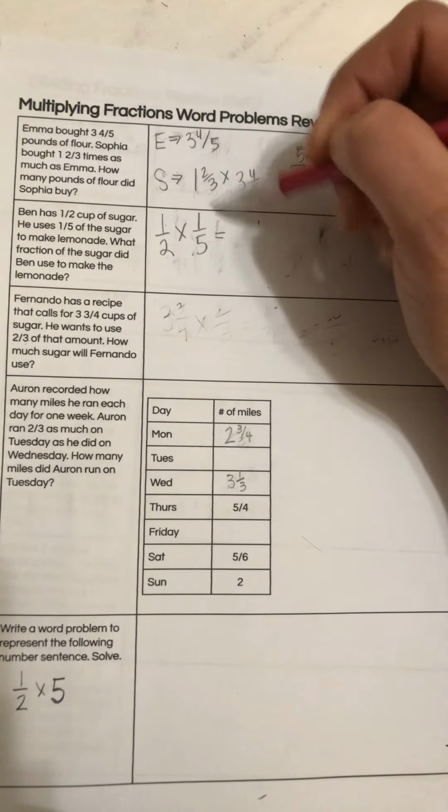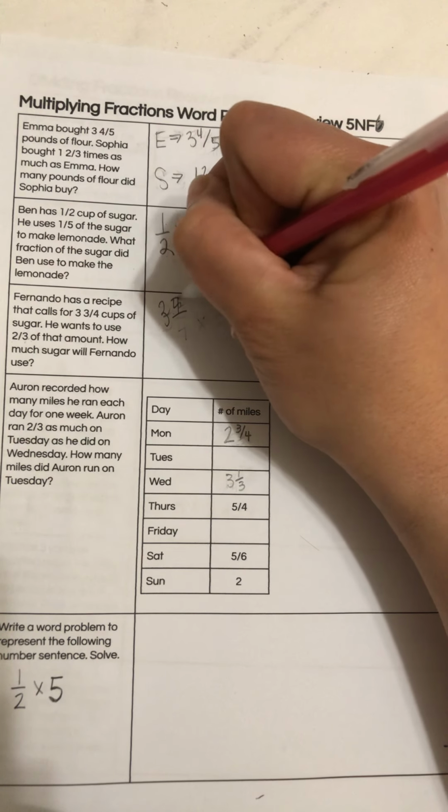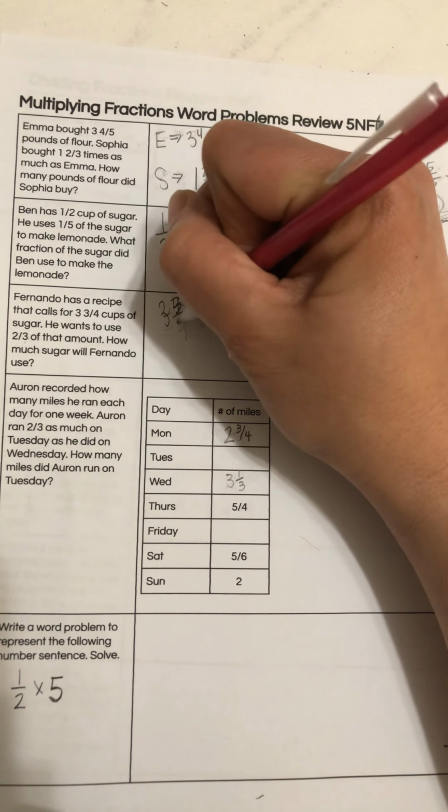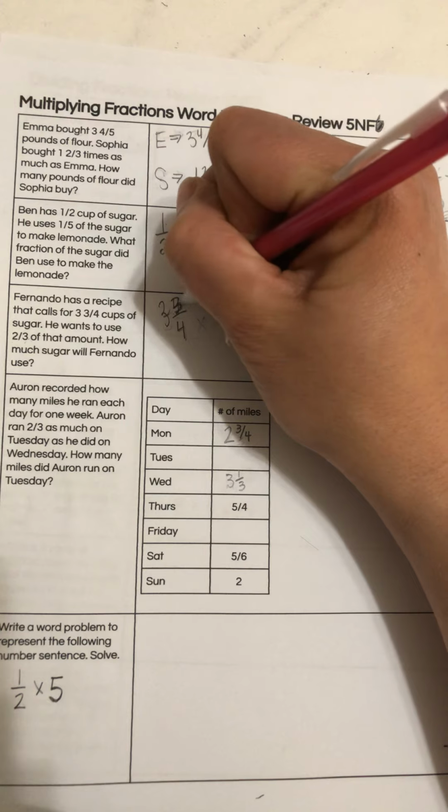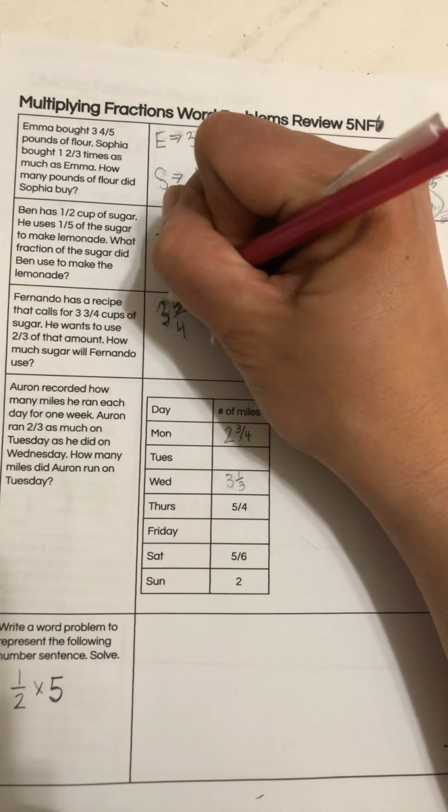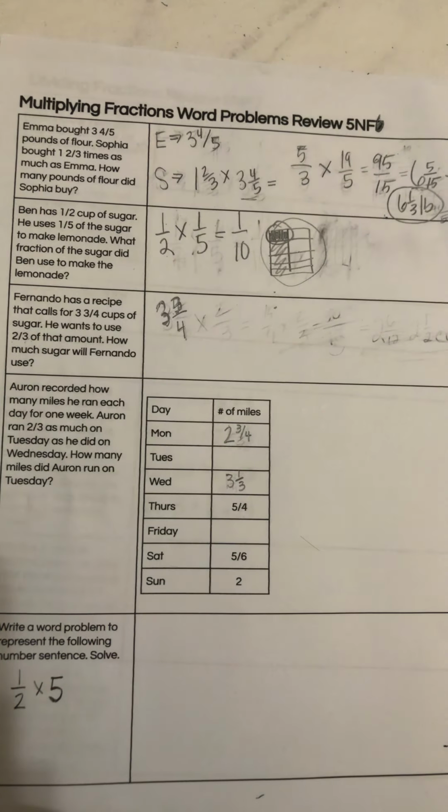All right, Fernando has a recipe that calls for 3 3/4 cups of sugar. I actually just did this today when I was making cookies because I wanted to make half of the batch. So I multiplied each ingredient by 1/2 because I was taking 1/2 of it.